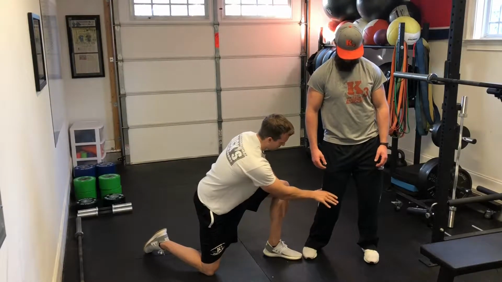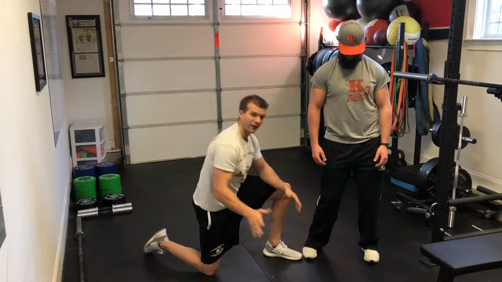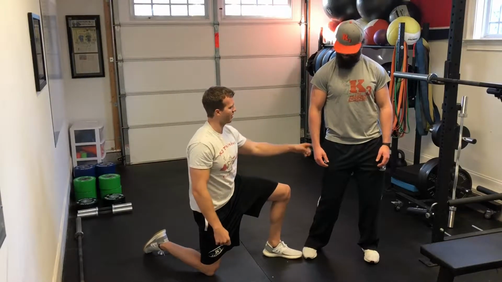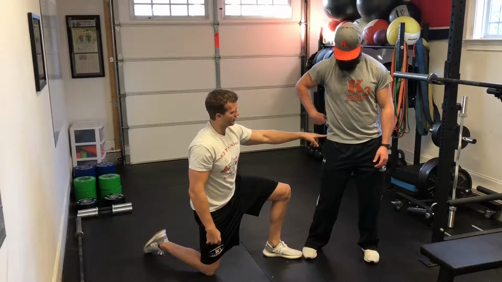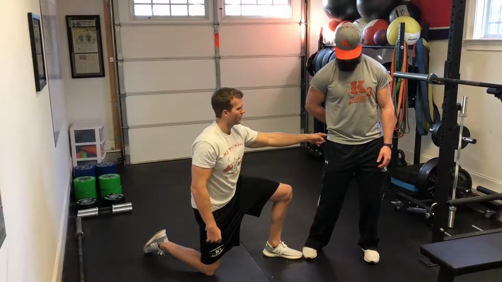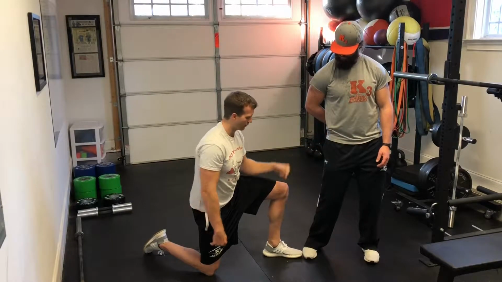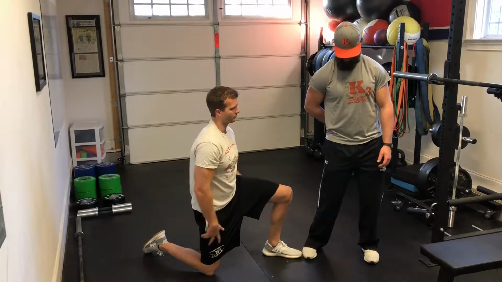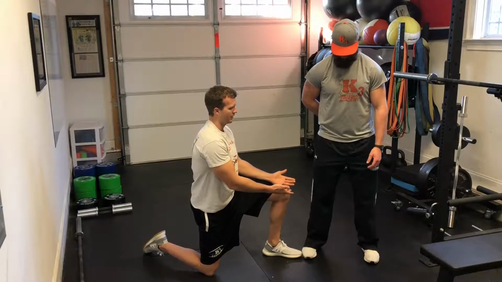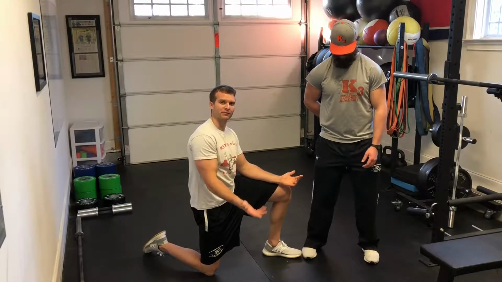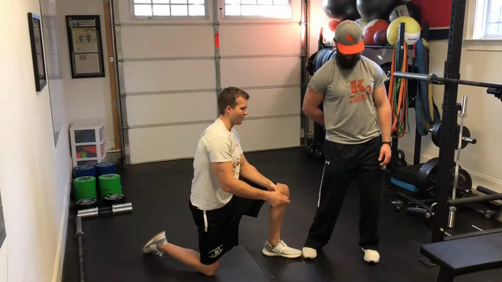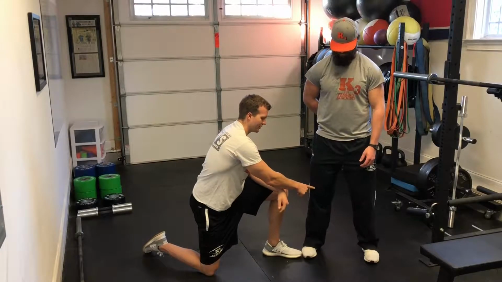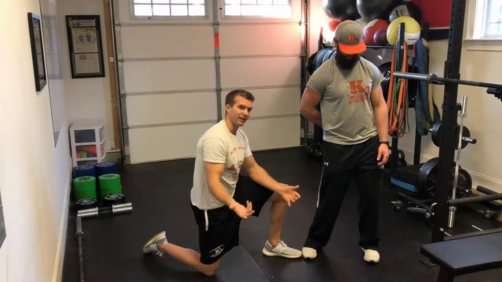If this knee drives in, that's a very unstable position, and a lot of times that's due to weakness of the hip abductors, the hip external rotators, or even intrinsic weakness of the foot, where you have a pronated foot. You see a lot of this happen with people that are very mobile, very flexible, but this puts the knee in a very unstable position and at risk of injury.